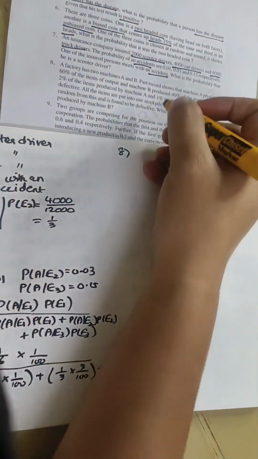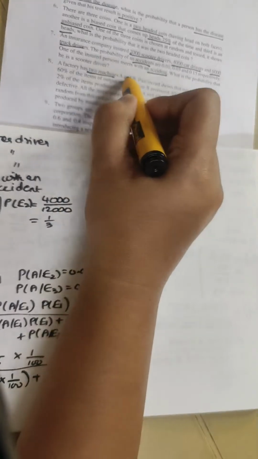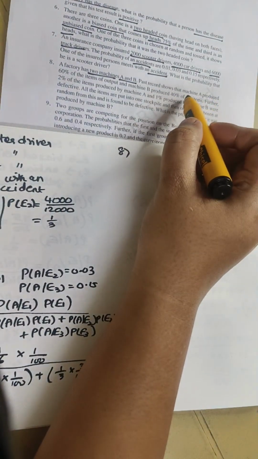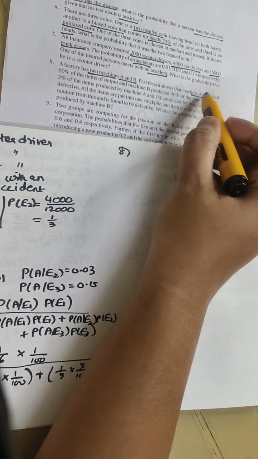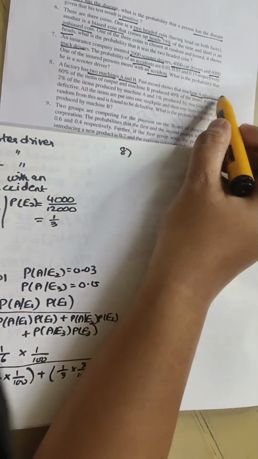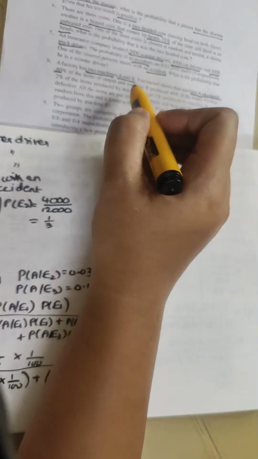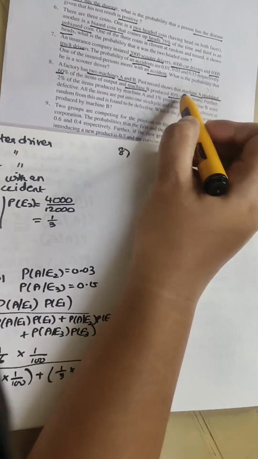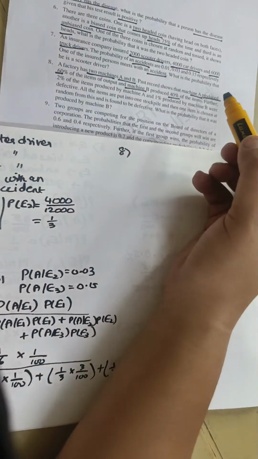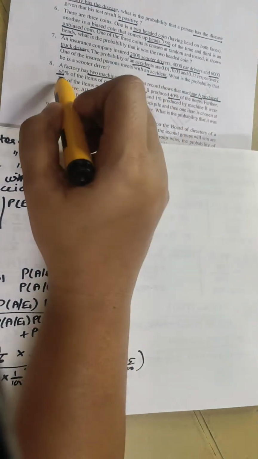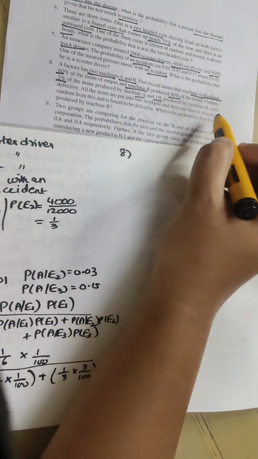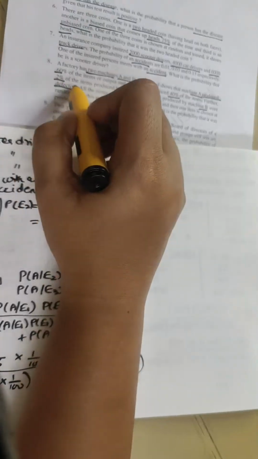Question number 8. A factory has two machines, A and B. Past record shows that machine A produced 60% of the items of output and machine B produced 40% of the items. Further, 2% of machine A, 1% of machine B were defective.